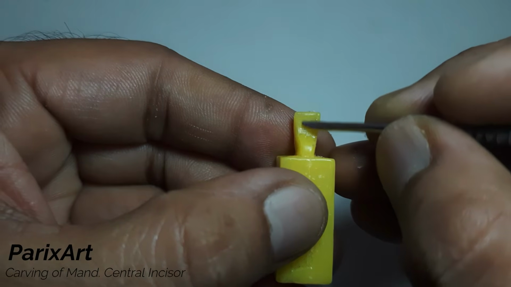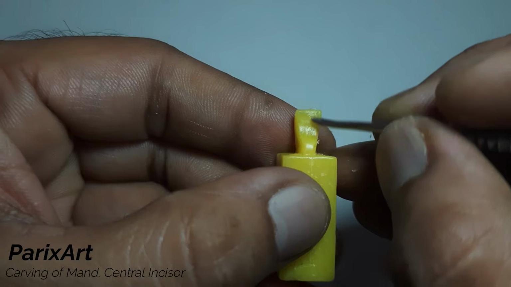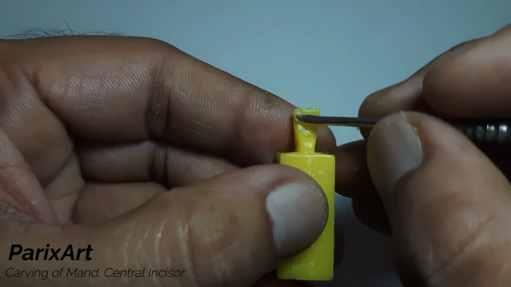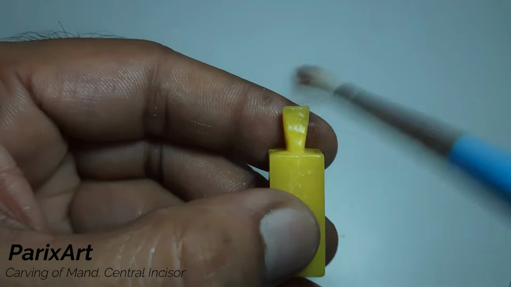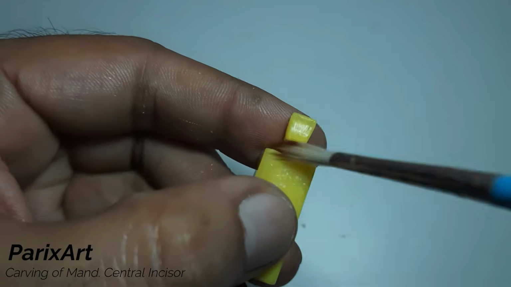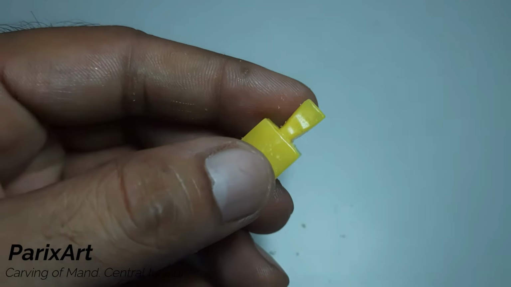Just flatten that. Polish it to even up and to remove any scratches.